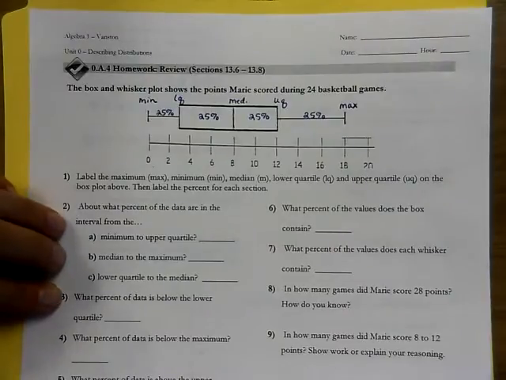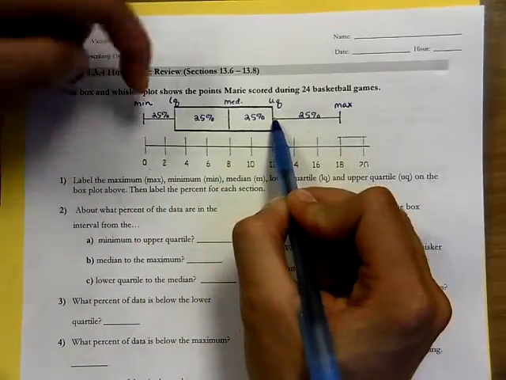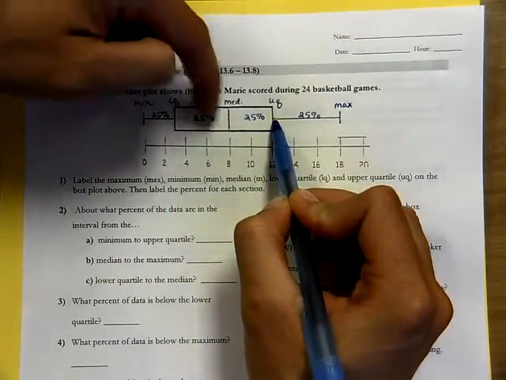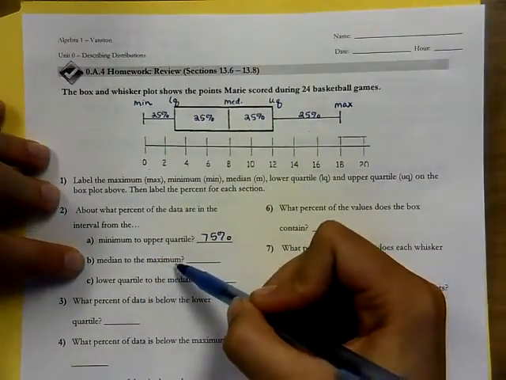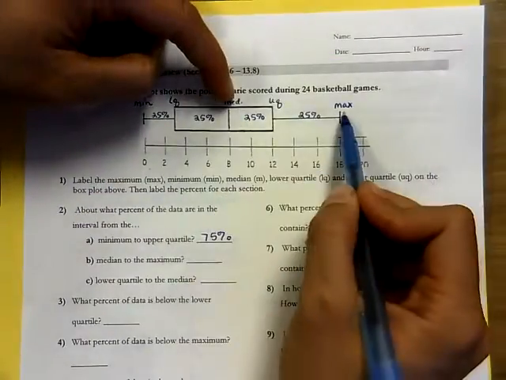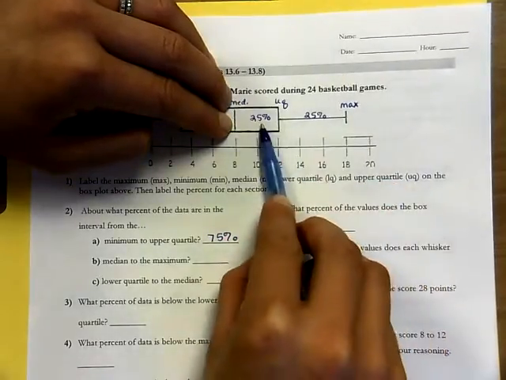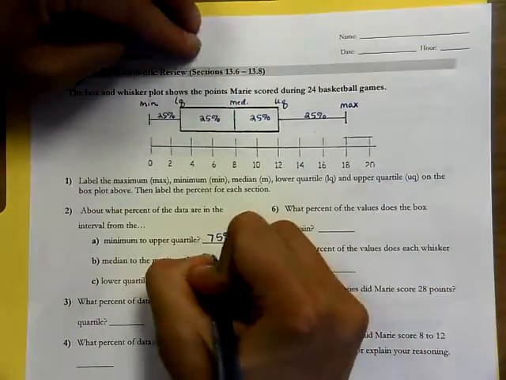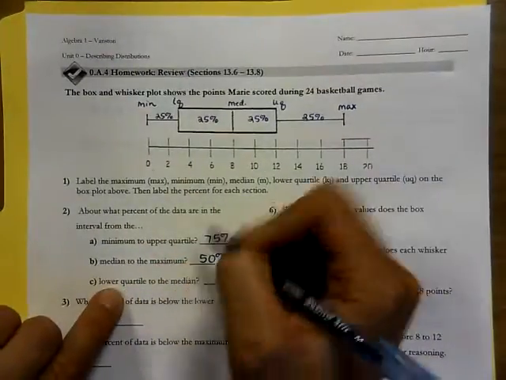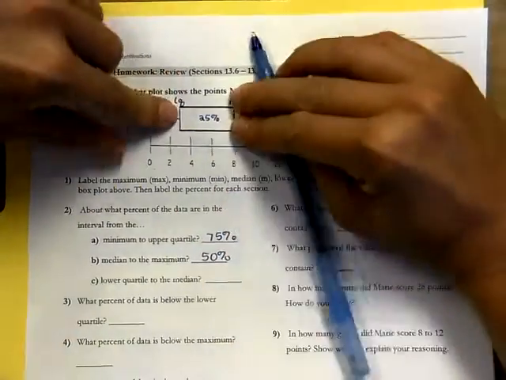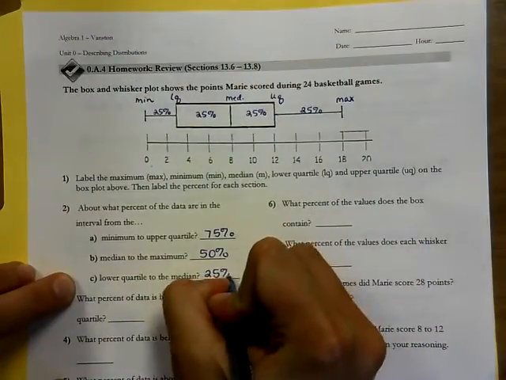All right, so then we can use that to help us with this next problem. It says about what percent of the data are in the interval from the minimum to the upper quartile. Well, if I start at the minimum, I go to the upper quartile. We have 3 of those sections, 25 plus 25 plus 25, so it will be a total of 75%. From the median to the maximum, median is here, the maximum is here, so everything above the median would be half, or 50%, or you can add 25 plus 25 to give us 50%. The lower quartile to the median, so here's the lower quartile, here's the median. If we just look at that chunk, it would just be 25% of the data. It's just a quarter of the data.